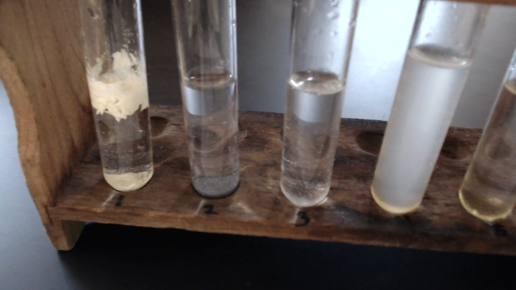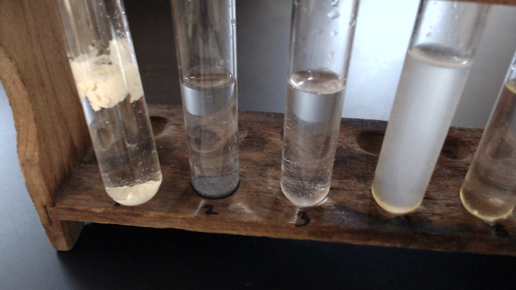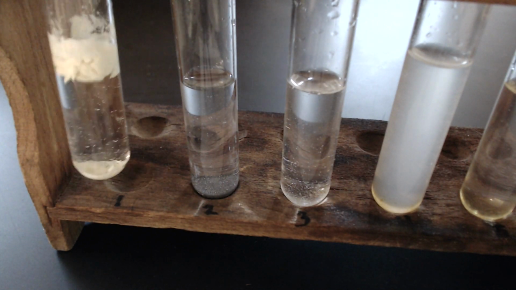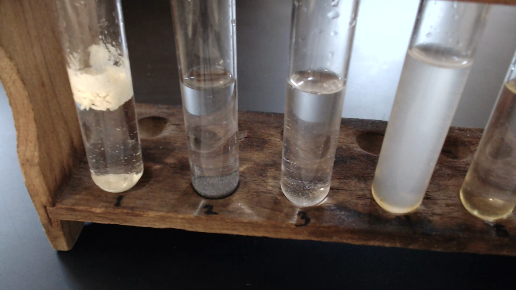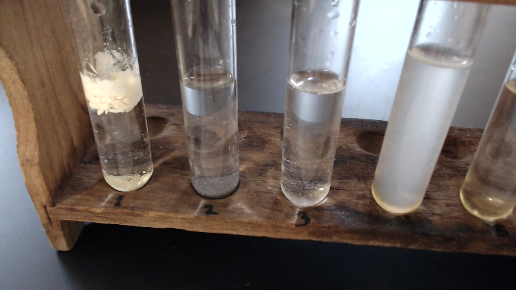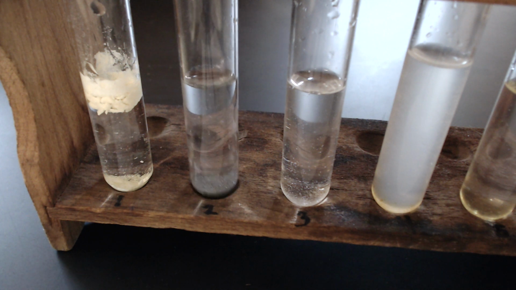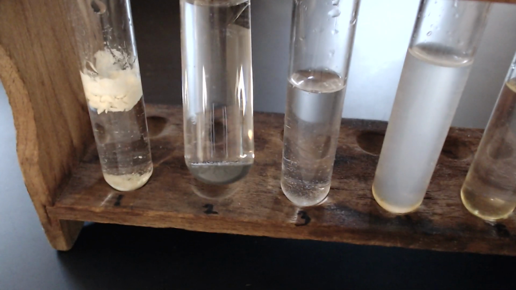So if we look at sulfur, does it still look and match what you originally recorded? If not, you can edit your data. How about iron?